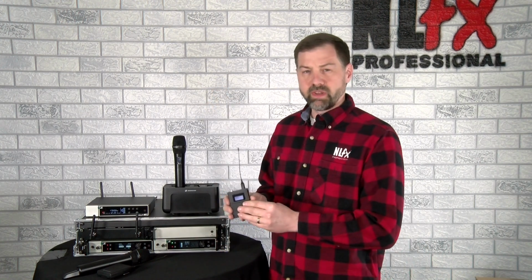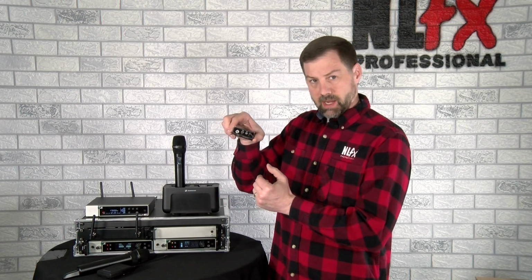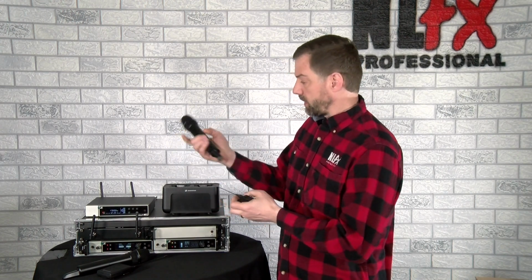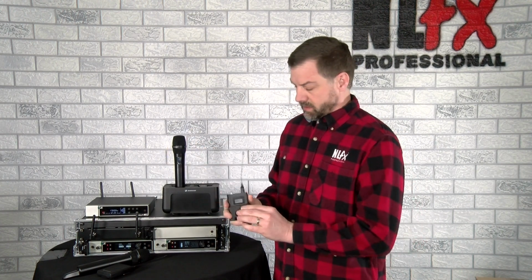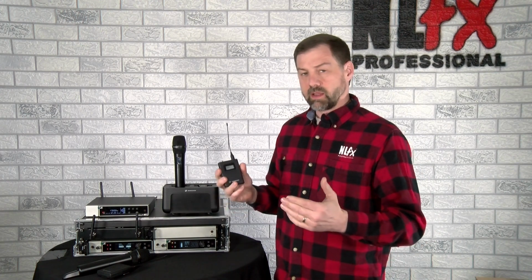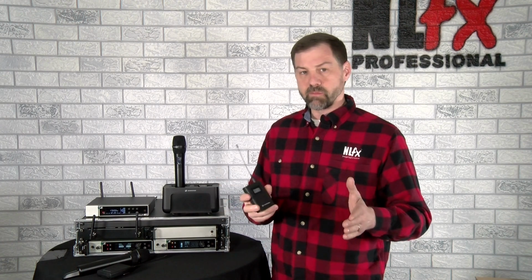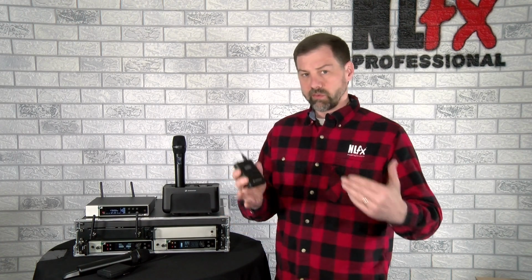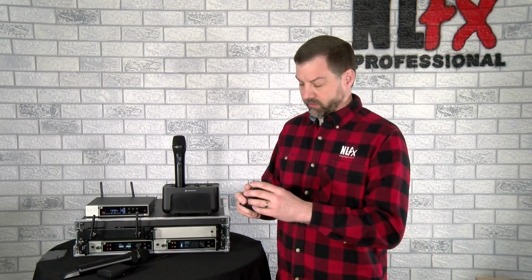Both the EWD and the EWDX feature a mute right on the pack or the handheld transmitter, and the S-Cam is available with or without a mute switch. Very easy just to flip that switch. Some key differences here is that the EWD only has AF mute, whereas the EWDX has AF mute and RF mute.